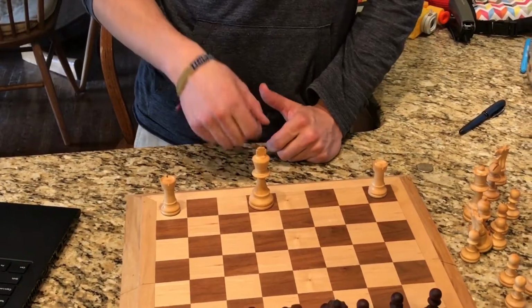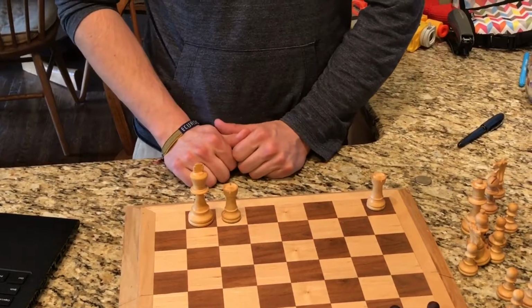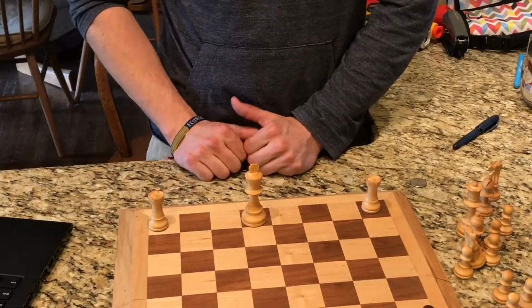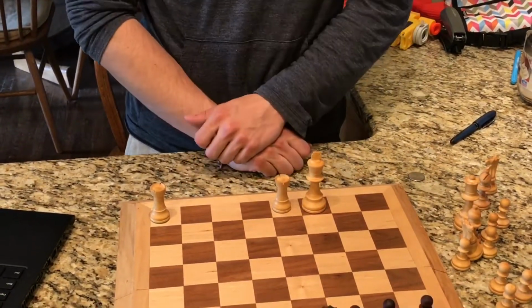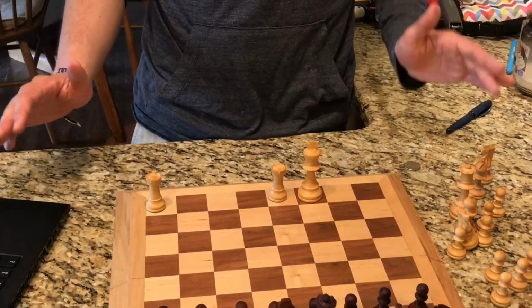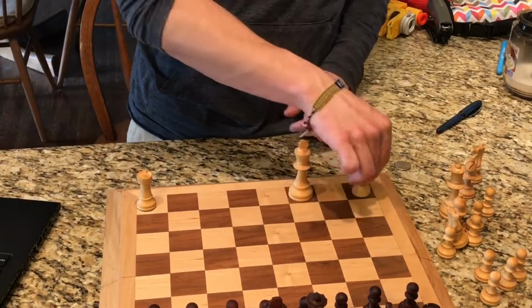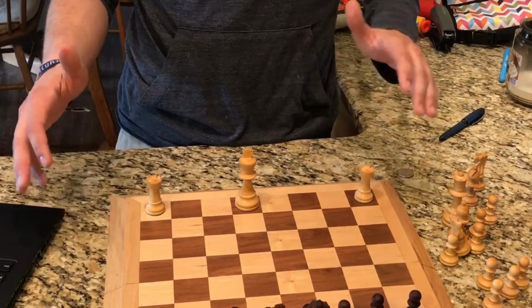If you castle to the king side, you end up with this setup. If you castle to the queen side, you end up with this setup. Now this is a completely legal move. Anyone can do this at any time as long as neither the rook nor the king is being challenged by any other piece on the board.